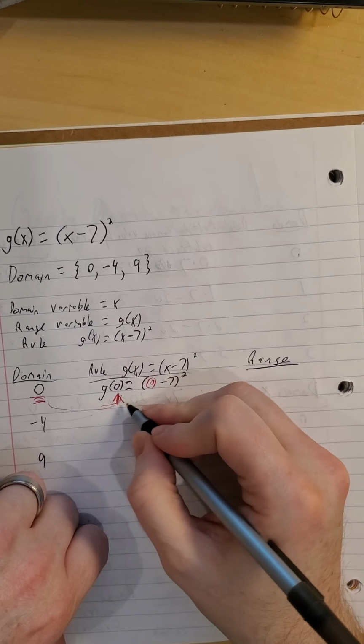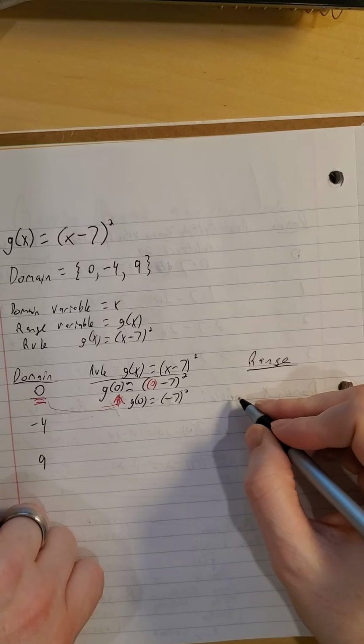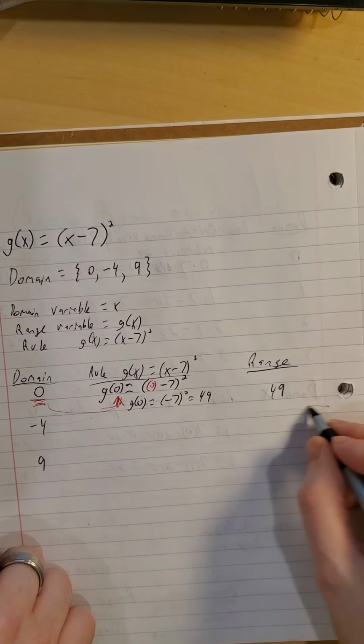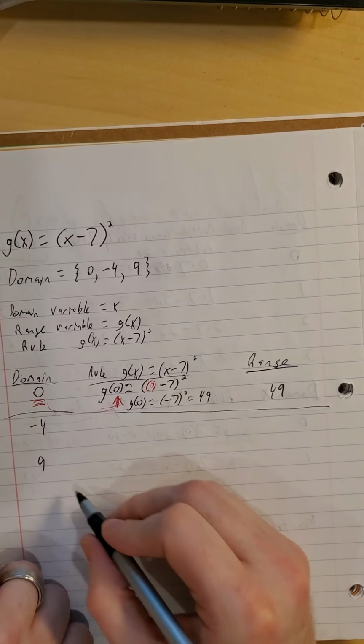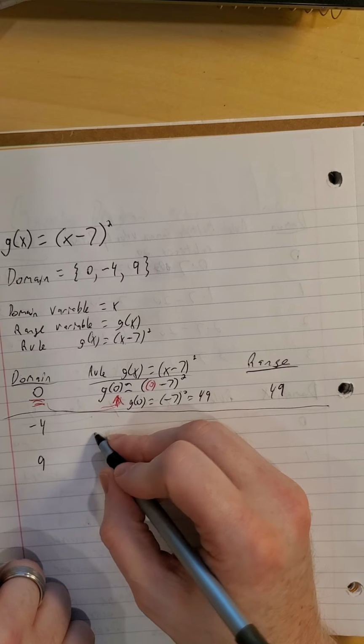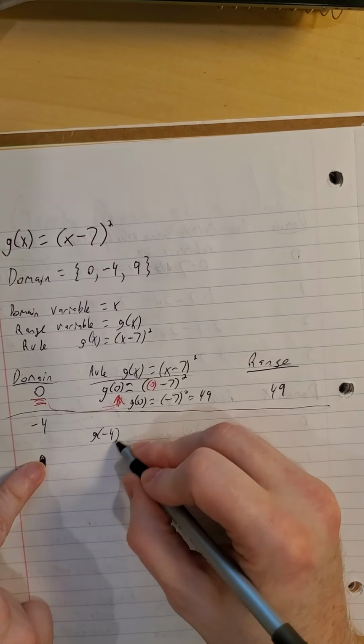Then we simplify. So g of 0 is negative 7 quantity squared, which is positive 49. So that is our corresponding range value. My apologies, I didn't leave myself quite enough room there. So g of negative 4, we'll slide the 9 down for later.